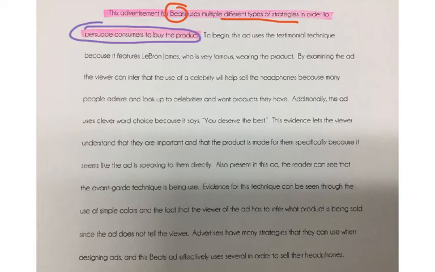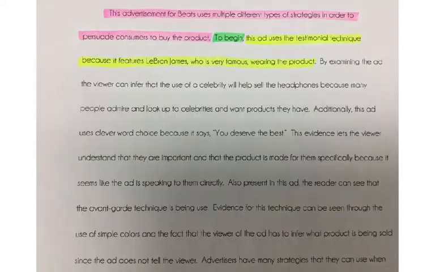If you didn't, then you can go ahead and perhaps start thinking a little more deeply about prompts and what their purpose is. And then remember, all of my sentences that follow should have something to do with why these strategies are effective, why they help sell products. So let's look at the second sentence.